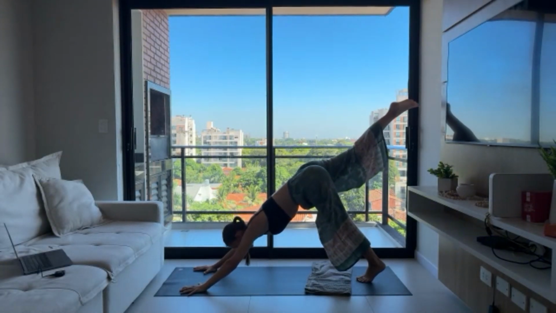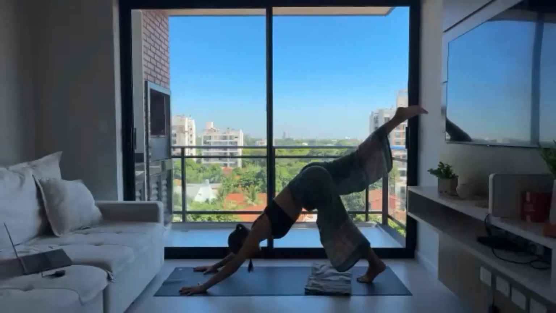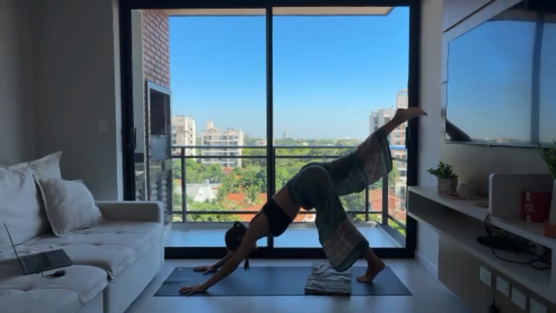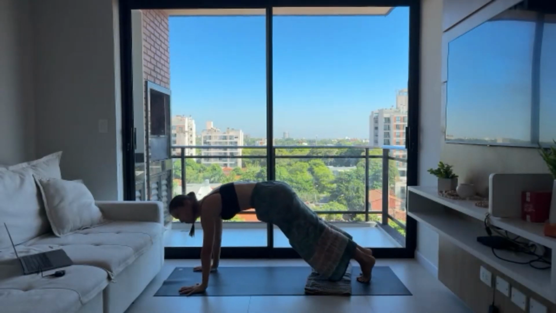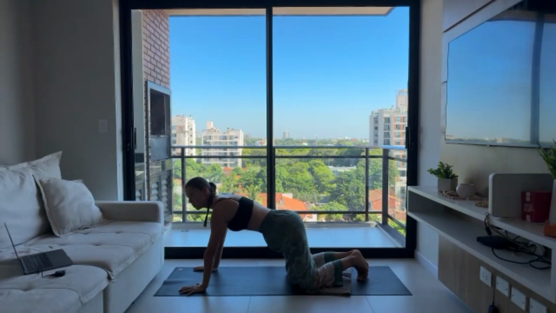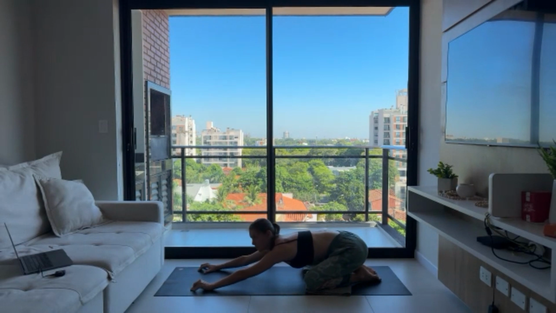We will pause here. And again, we're not trying to have a perfect shape of the three-legged dog. We're just trying to observe how the body is holding itself, if it has only 3 points of contact with the ground. Now we're going to shift the weight to your palms. Drop the right toe through the plank. We will bend the knees and go into the child's pose.